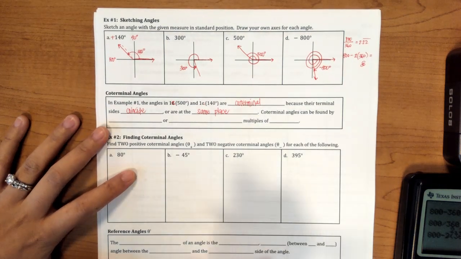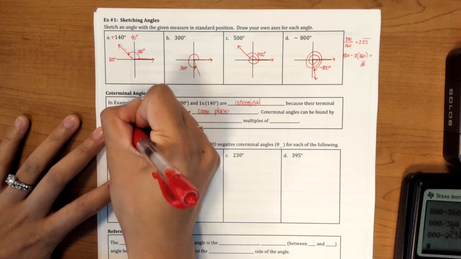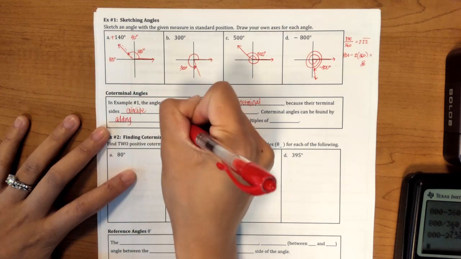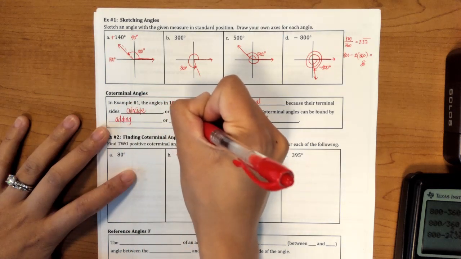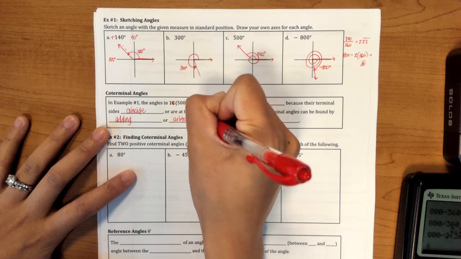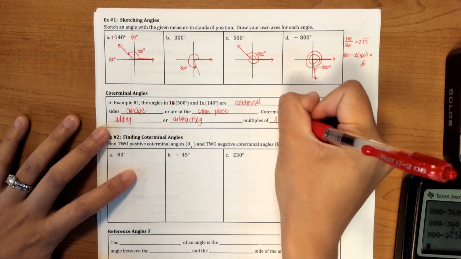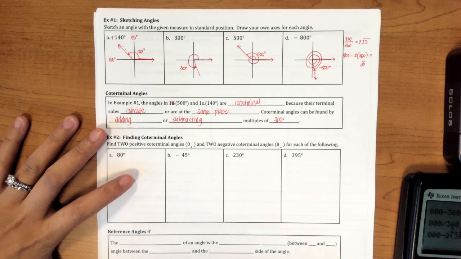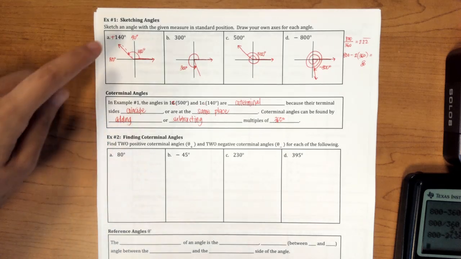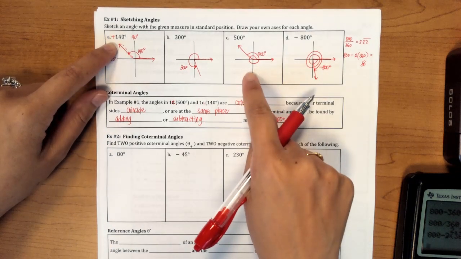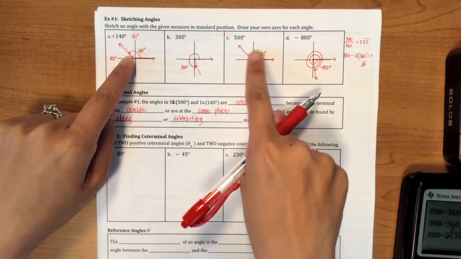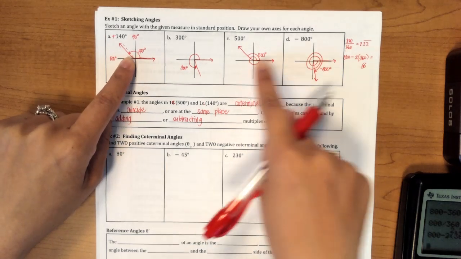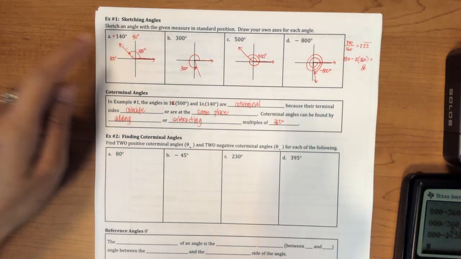Coterminal angles can be found by adding or subtracting multiples of 360 degrees. Okay, it's the same as adding 360 and 360 and 360. So if I take 140 plus 360, I got 500, but it looks the same if I ignore the spirals. I could add another 360 and get the same angle, right?